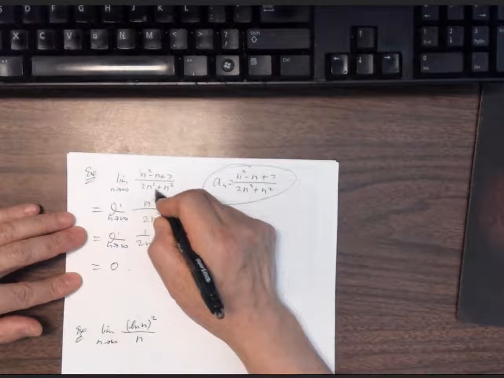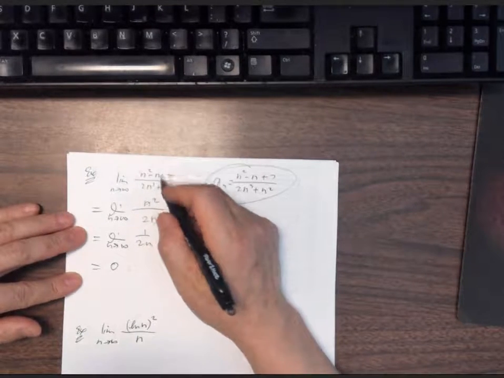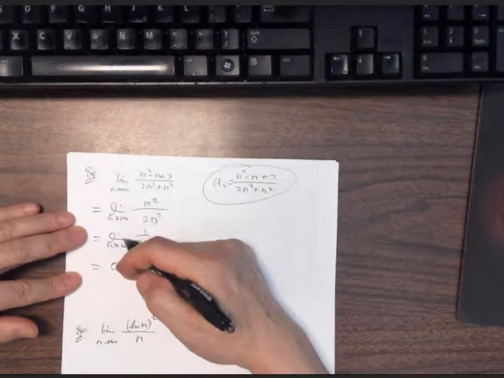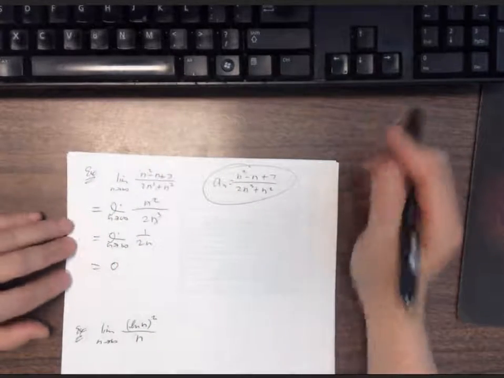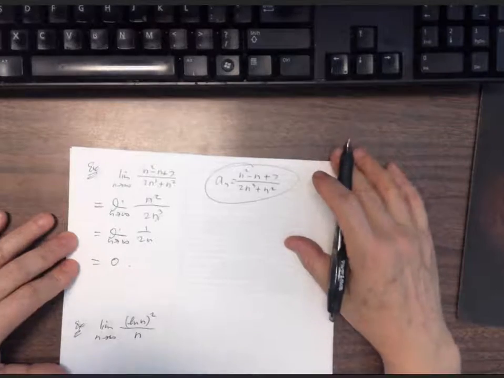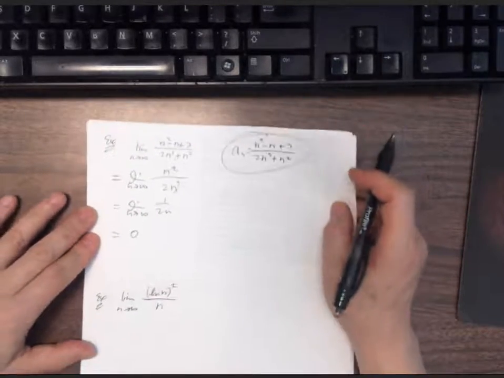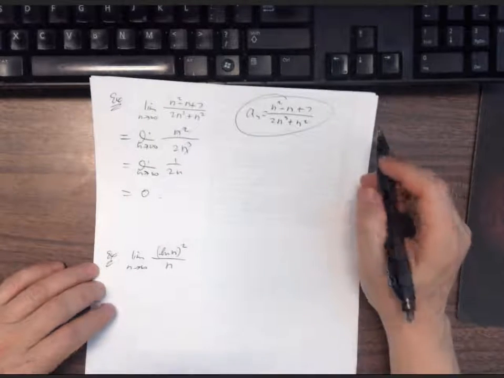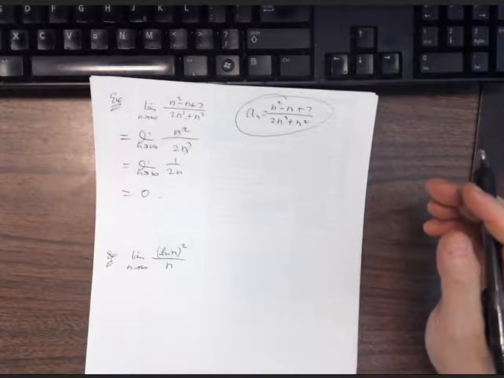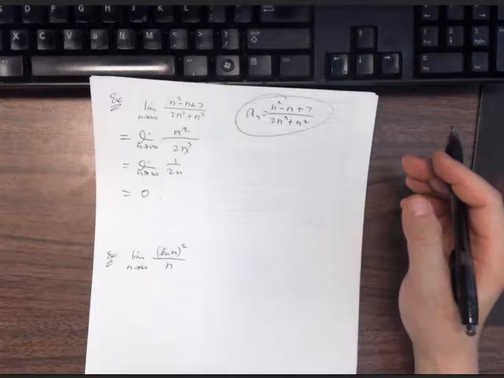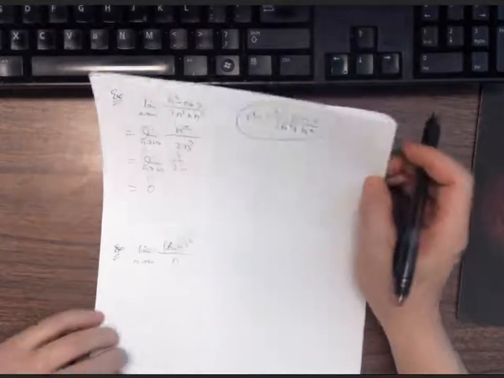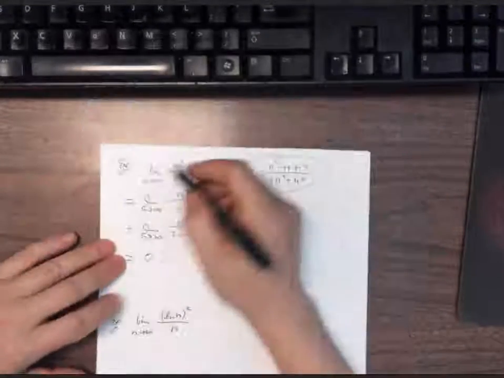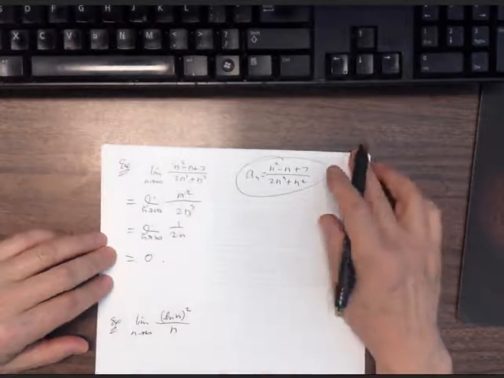The bottom is higher order, the top is lower order, so the ratio approaches 0. When it's considered a continuous variable, there are a lot of things we learned to do before. So the limit of this sequence is 0.